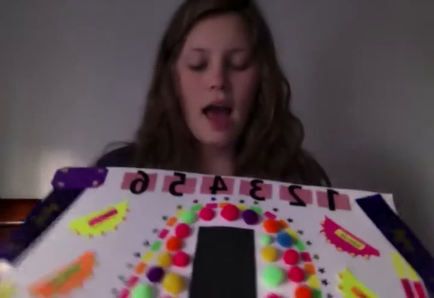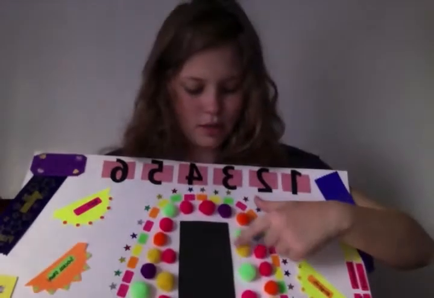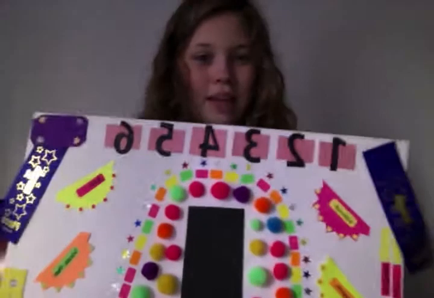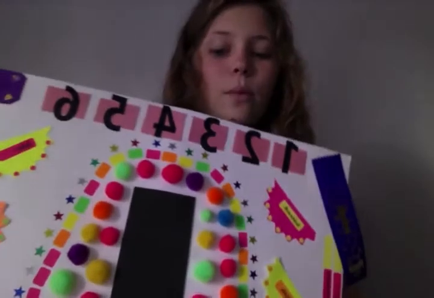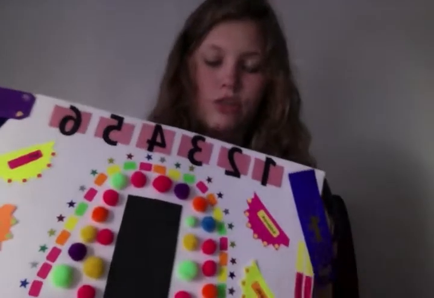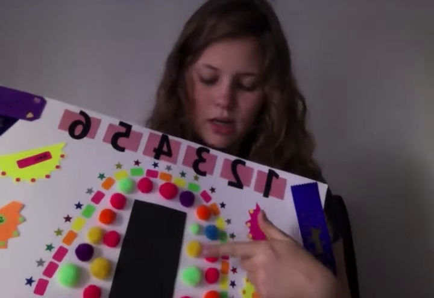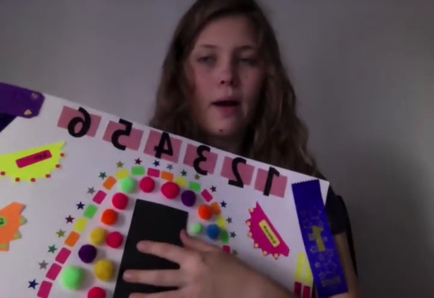This in the middle of the horseshoe is a mat, and these little pom-poms are like little bean bags, and that was something I had experienced in one of my classrooms as a junior. My teacher had a big carpeted area and beanbags around it.